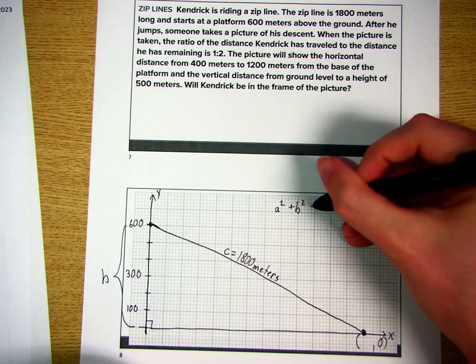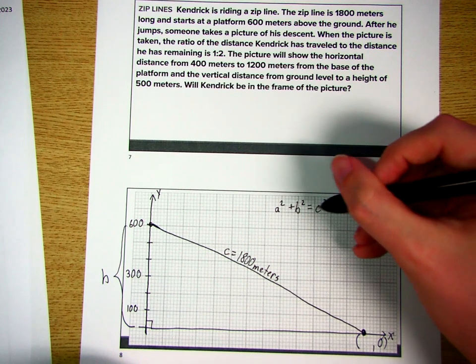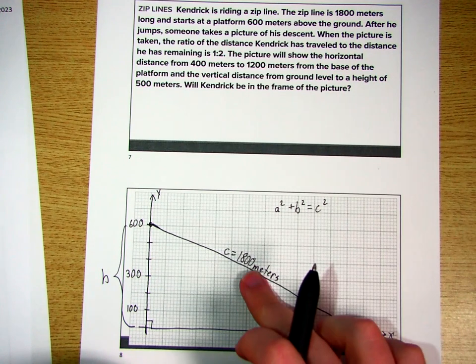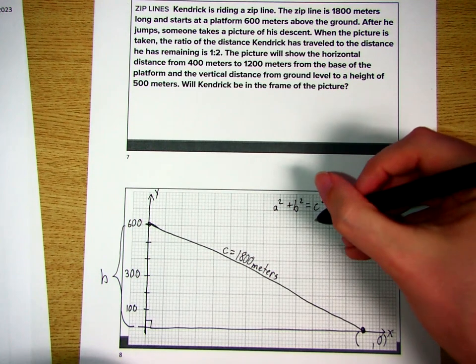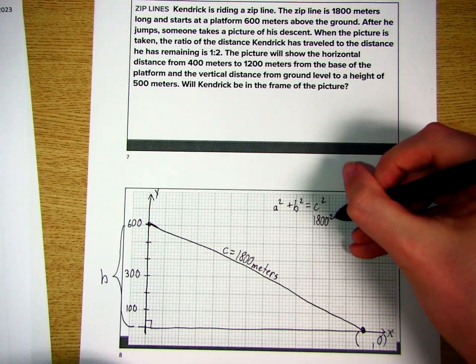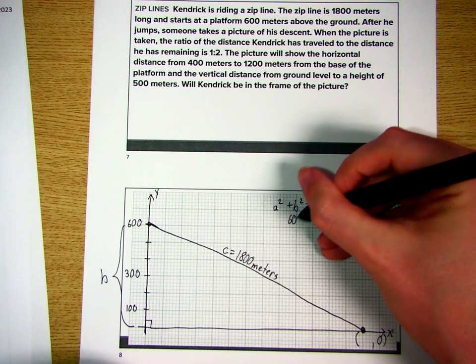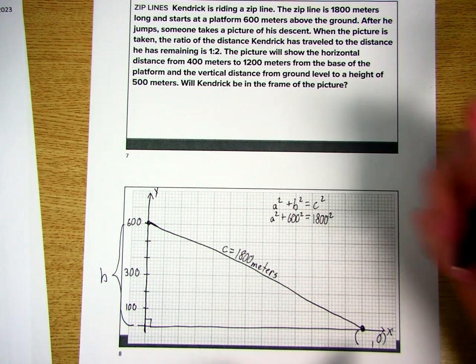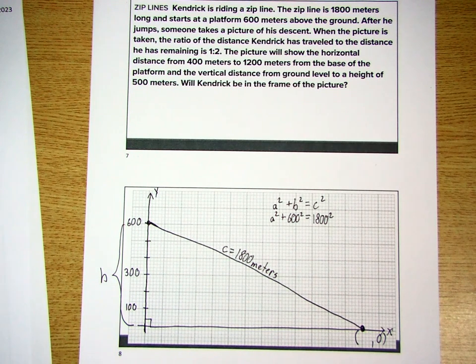We saw this recently: A squared plus B squared equals C squared. We're going to plug in 1,800 and 600 and find out what the distance along the number line will be, the distance along the x-axis.